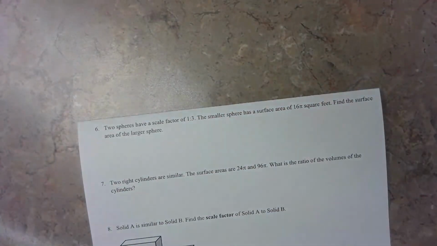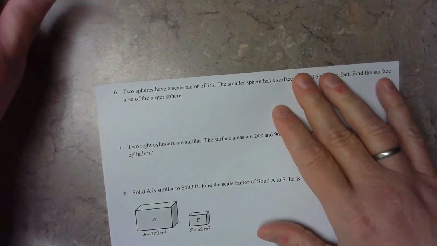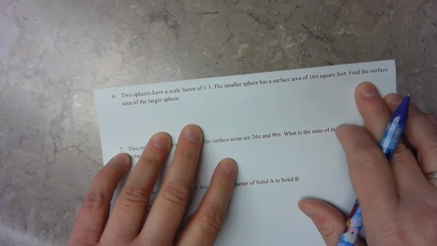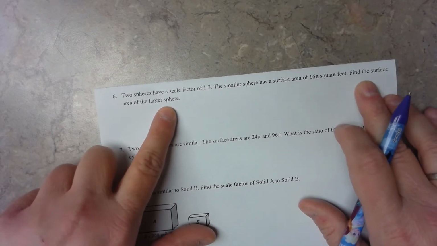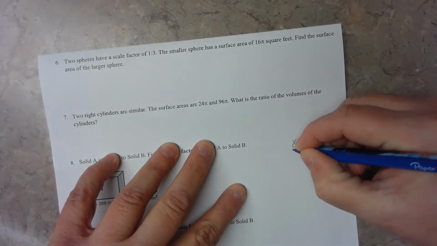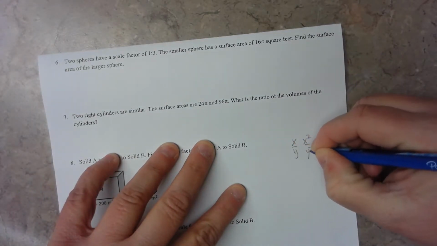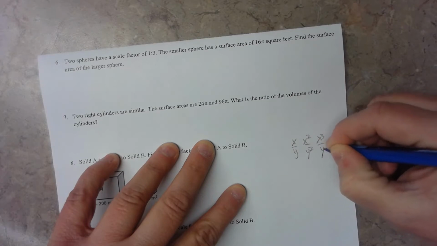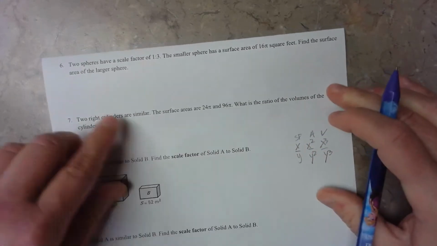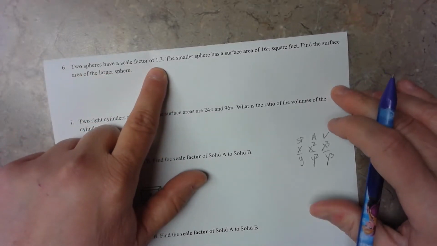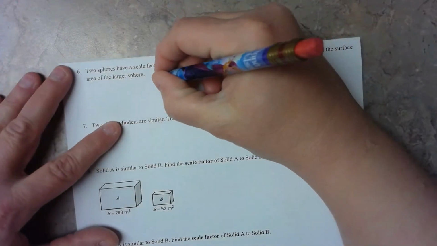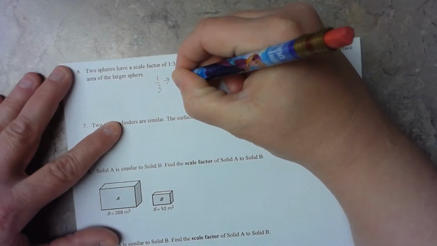Two spheres have a scale factor of 1 to 3. The smaller sphere has a surface area of 16 pi square feet. Find the surface area of the larger sphere. Now, I'm not going to get my formula sheet out because I really don't need it. All I need, I'm going to write my cheat sheet here, is this little business that we just talked about. So there's scale factor, ratio of areas, ratio of volumes. So here we have a scale factor and we're talking about area. So I'm going to take my scale factor, 1/3, and I'm going to square it.